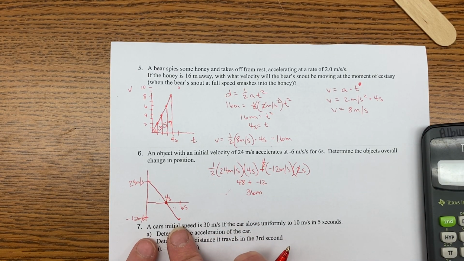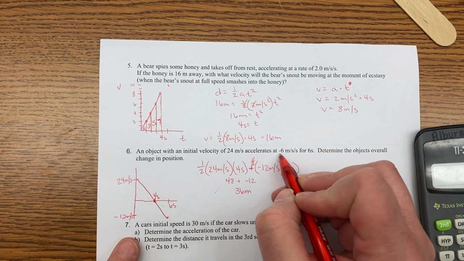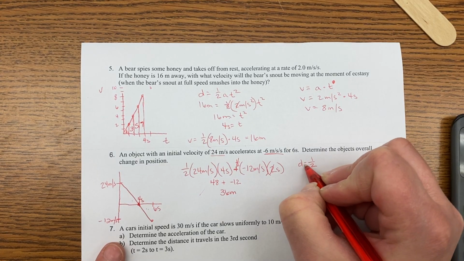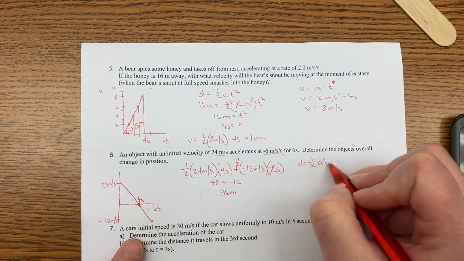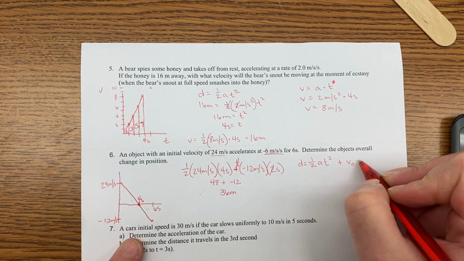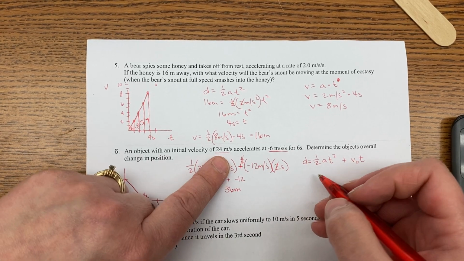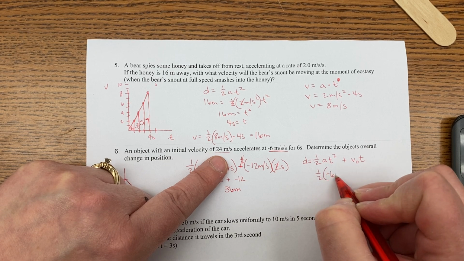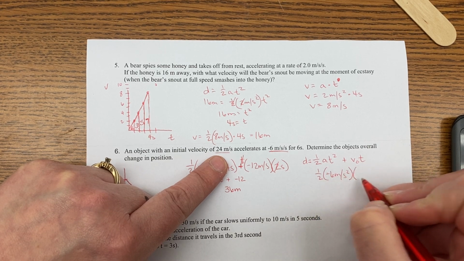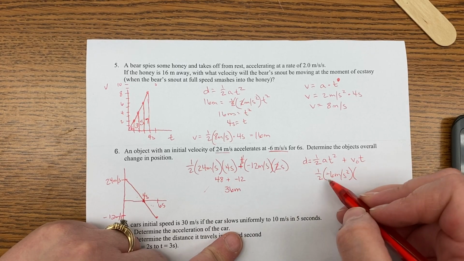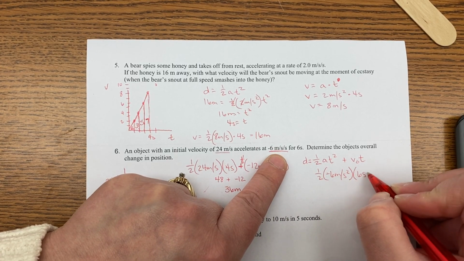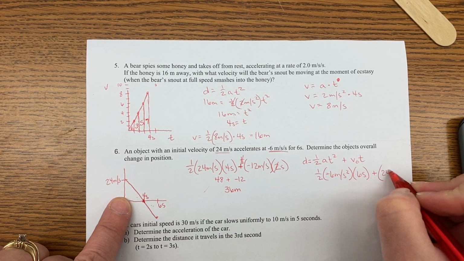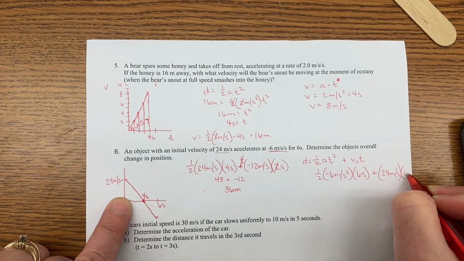Now we can prove that with our equation too, because we have our acceleration and our starting velocity, so we can do d equals half at squared plus our initial velocity times t. So we can go half negative 6 meters per second squared times our 6 seconds, plus our initial velocity of 24 meters per second times 6 seconds.